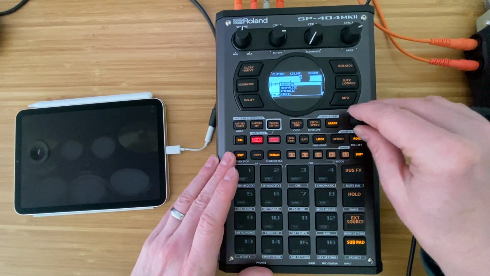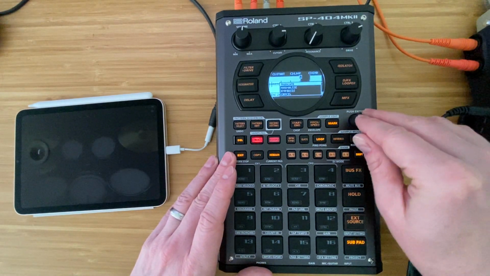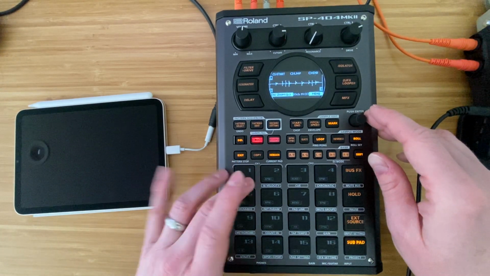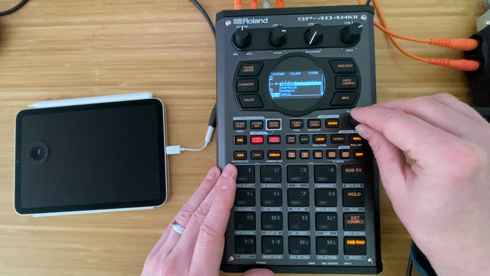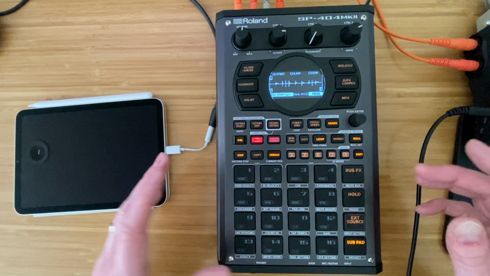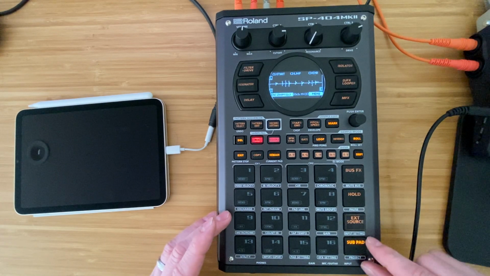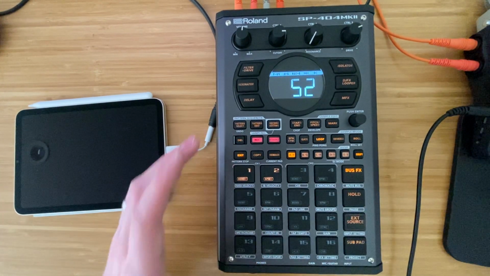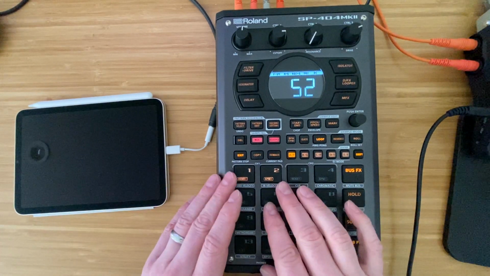So from here, menu, we will go truncate. We now have that. We want to assign this to a pad. Why am I losing my mind here? To assign a pad, yeah, record, and we'll do pad 2. Sorry. I just haven't done this in a few days, and I just forgot.